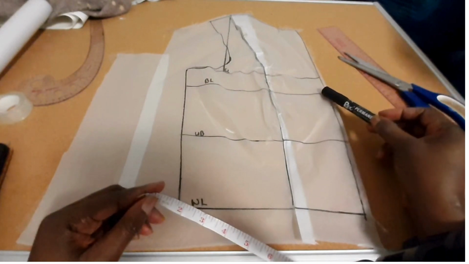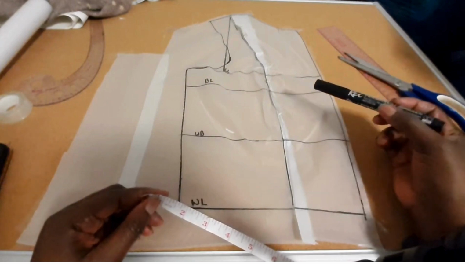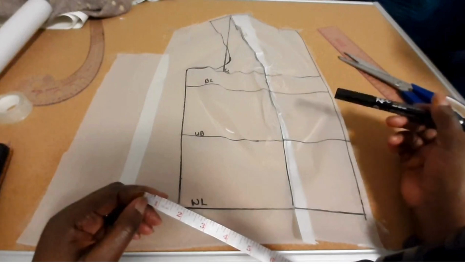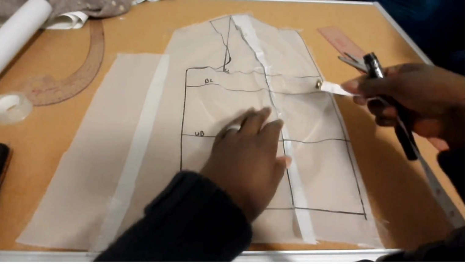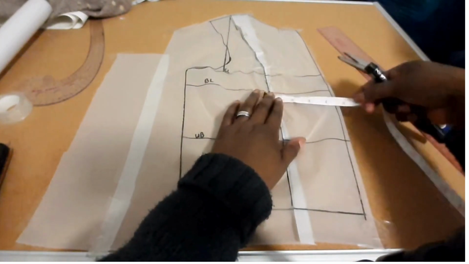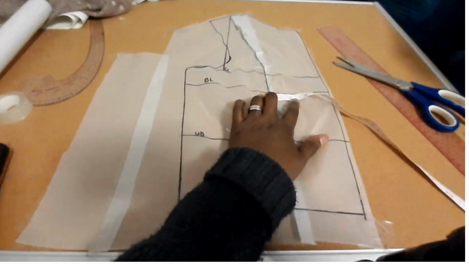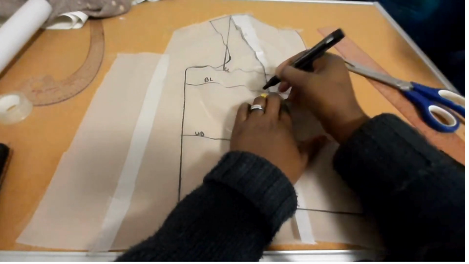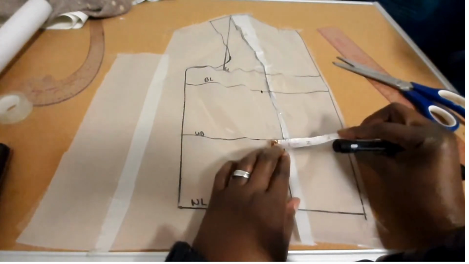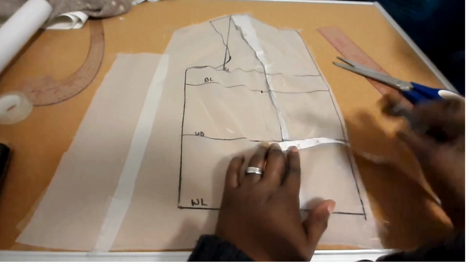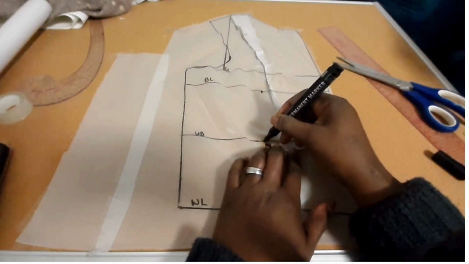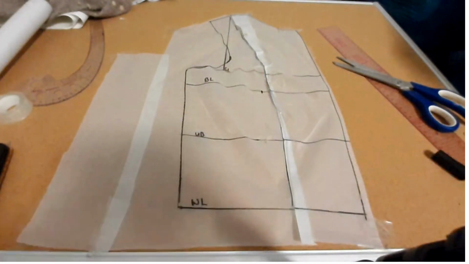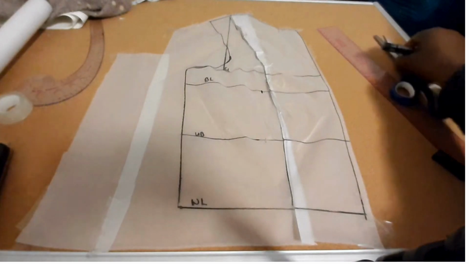So the first thing we are going to mark is the bust span. Your bust span is your nipple to nipple measurement divided by 2. My nipple to nipple is 8 inches, divided by 2, that is 4 inches. I'm going to add half an inch and mark it on my bust line. So that is 4.5. I'm going to mark it there, and I'm going to mark it on the under bust. So I'll just draw a line from my chest line straight down this bust span line.